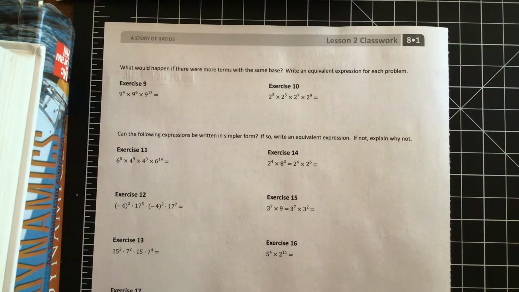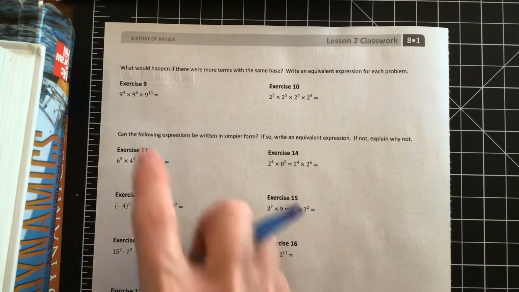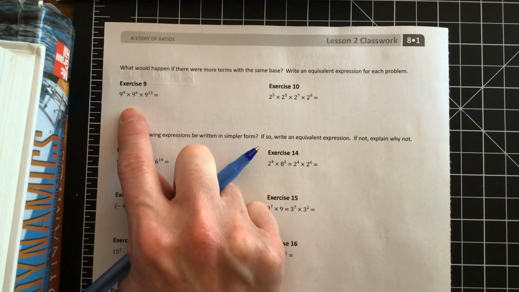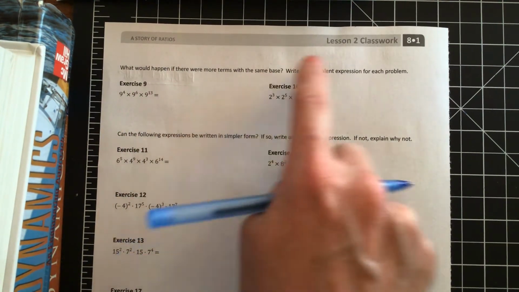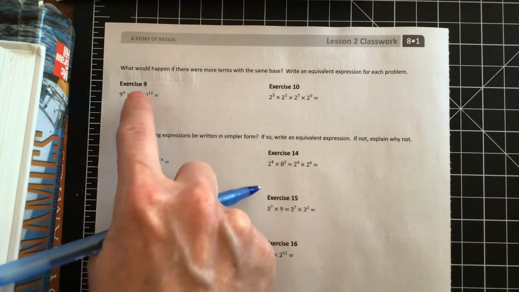And then on the back of the workbook page, you see what would happen if there were more terms with the same base. Write an equivalent expression for each problem.